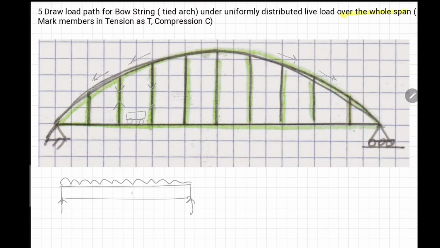If you remember, whenever we have a simply supported girder and uniform load, we have a couple of tension and compression. So here the chord member, the arch, goes under compression and the tie under tension. These are the tension members, and the arch is under compression.